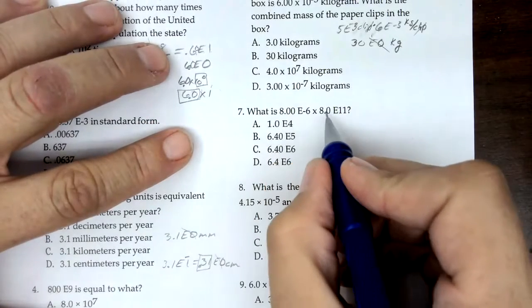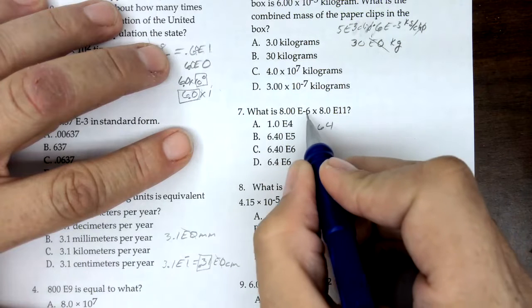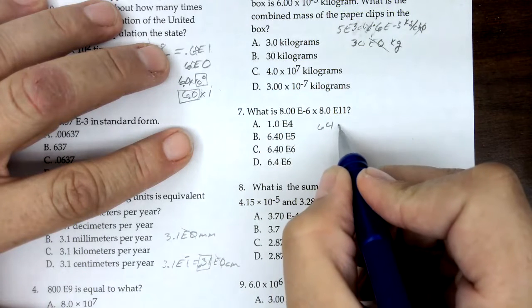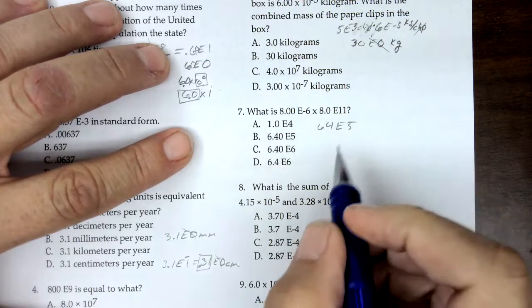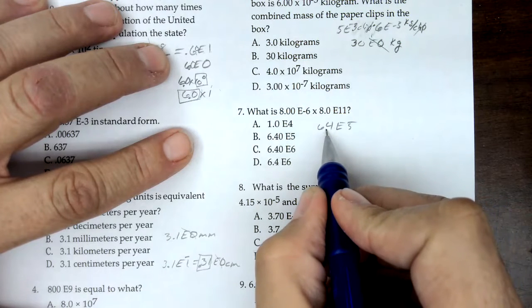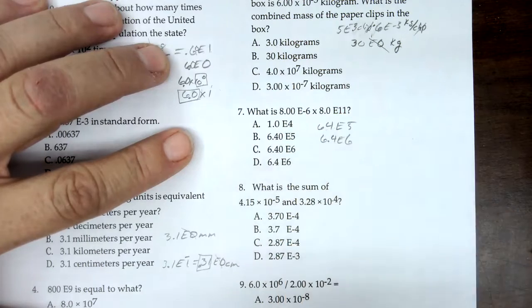So we can multiply the first part, and that's 64, and then we add the exponents, so we get minus 6 and plus 11 is times 10 to the 5. However, the decimal point belongs back here, so we get 6.4. Now this got smaller. This must get bigger, E6.